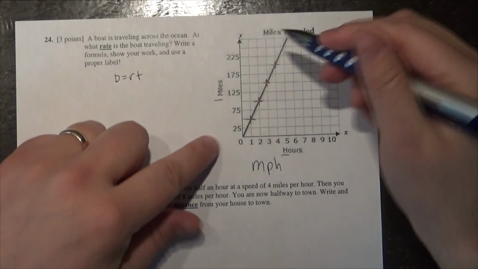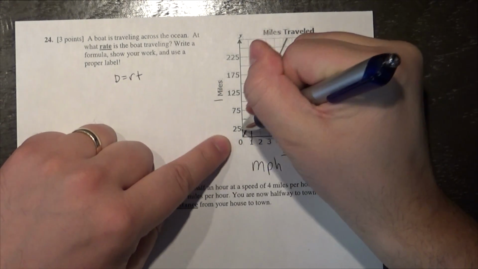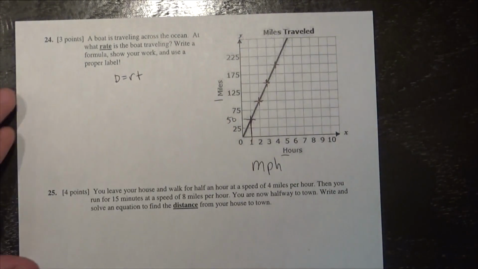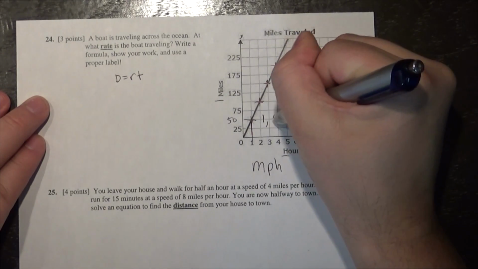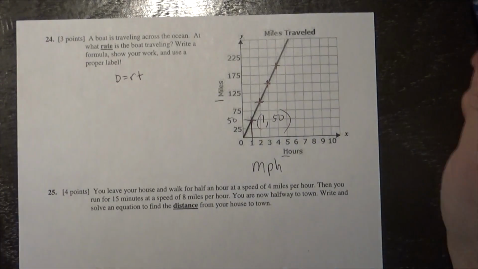Okay, so back to it. I'm just going to take this first line here. It says 1 hour, and that's going to be between 25 and 75, which I know is 50. So I'm going to use those numbers. I'm going to use 1 hour and 50 miles. That's what that point really represents.